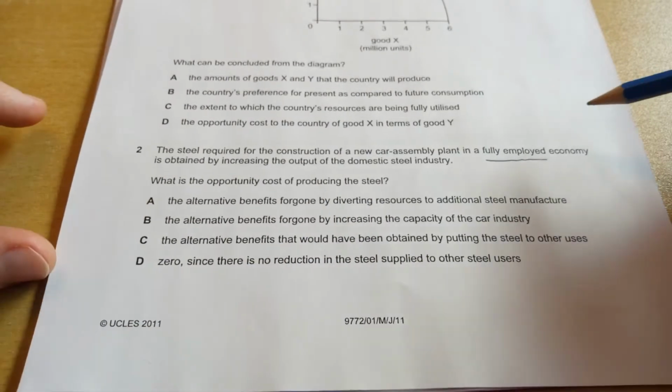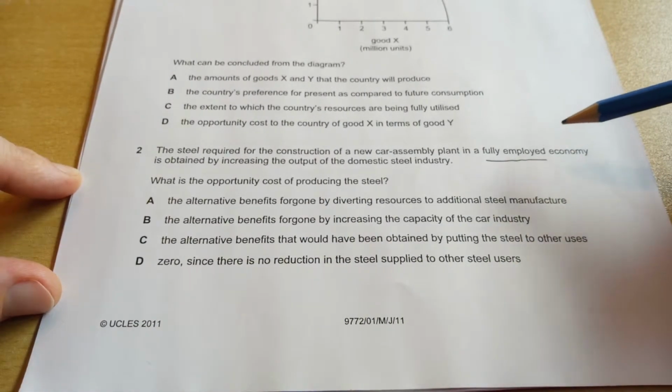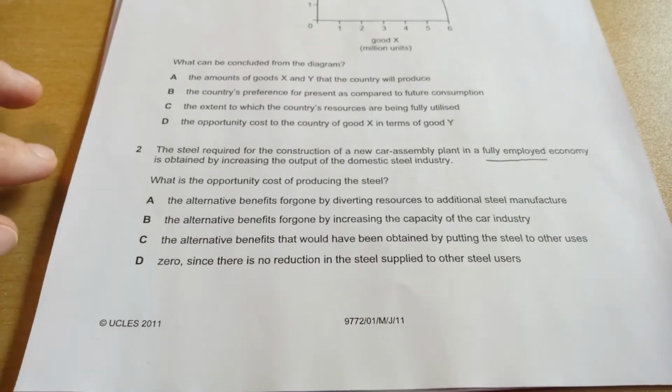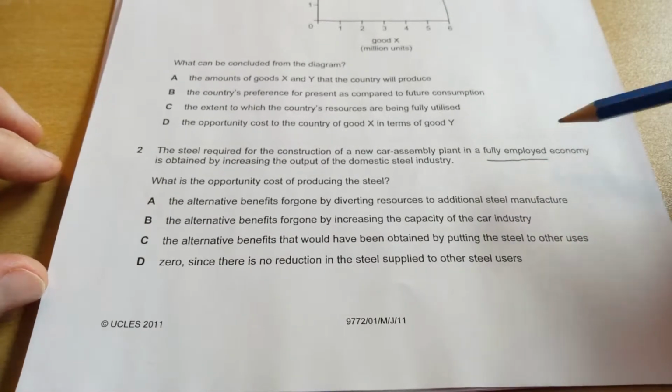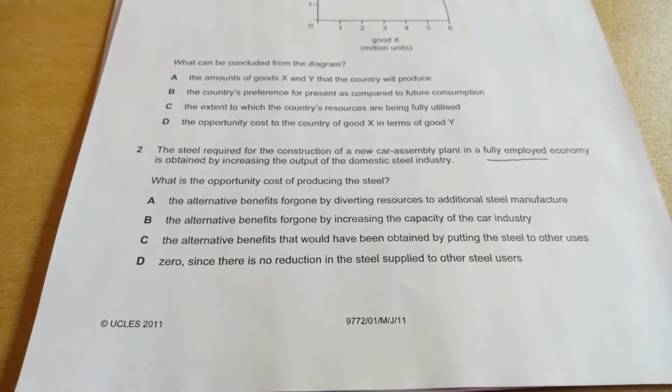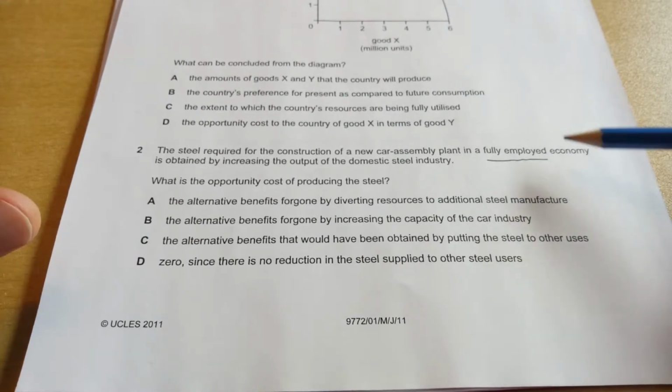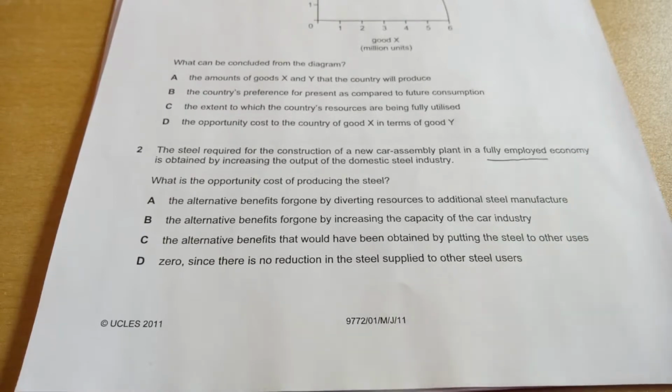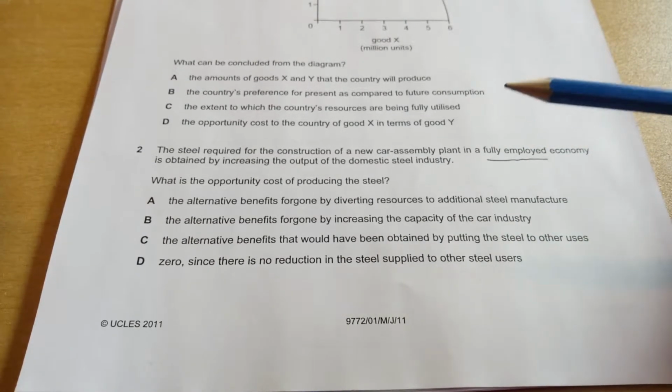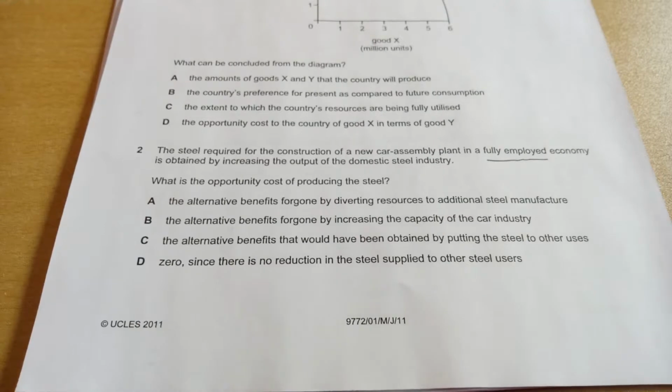Now that means that some people will need to be reallocated because we're not necessarily just going to get gains in the level of full employment, so to speak. So it means that some of these fully employed people will need to be reallocated to the steel industry. So therefore, what is the opportunity cost? Well, it's the opportunity cost of diverting these resources fundamentally that we must understand.